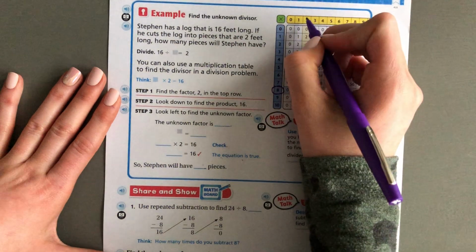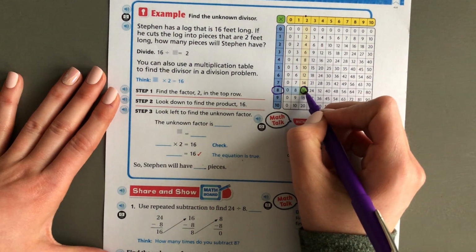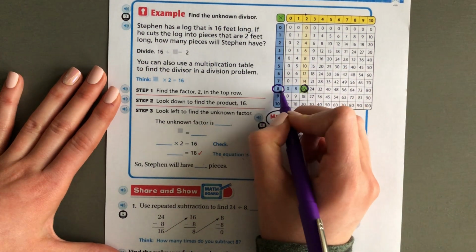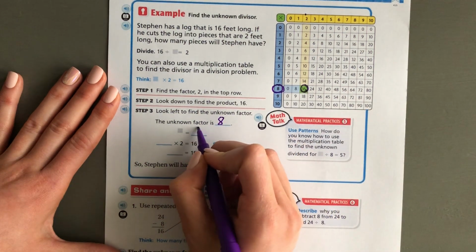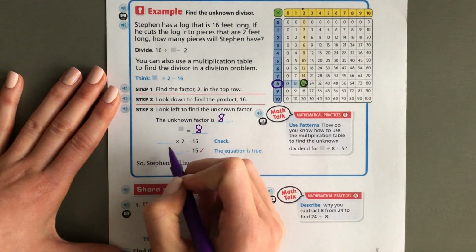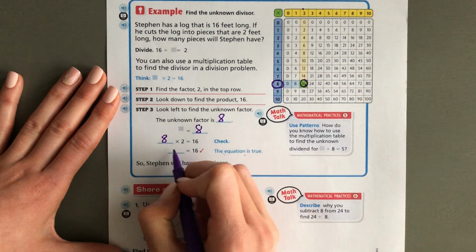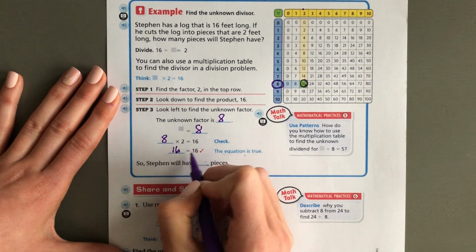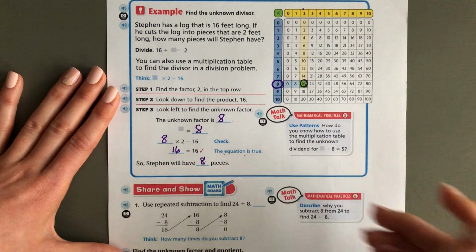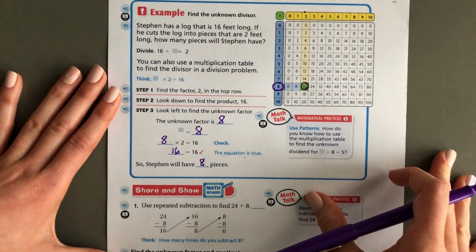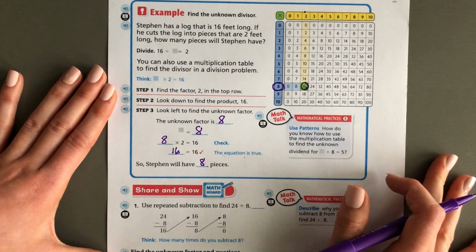So you find the factor 2 in the top row. You look down to find the product of 16, and then you look left to find the unknown factor. So that unknown factor is 8. So I'm going to fill in 8 into all these blanks, and if we check it, we would know that 8 times 2 equals 16, and 16 is going to be equal to 16, so our equation is true. We don't use multiplication charts very often, that's why I went quick through this. So I want you to think about the other ways mostly.